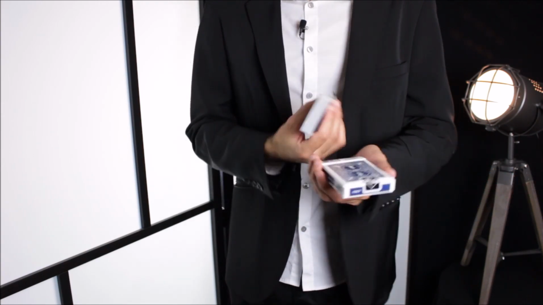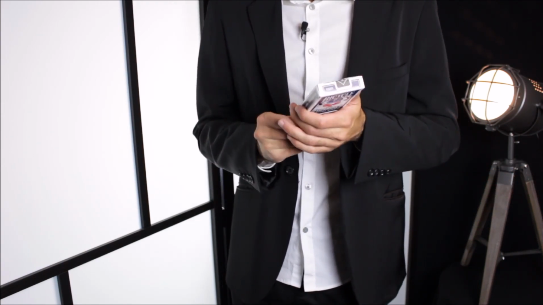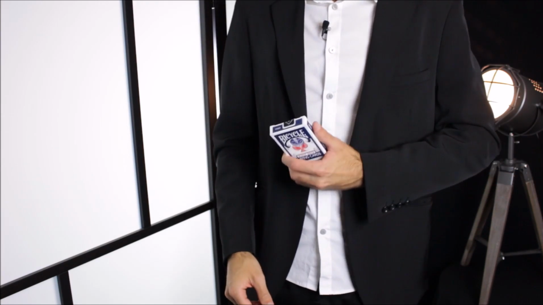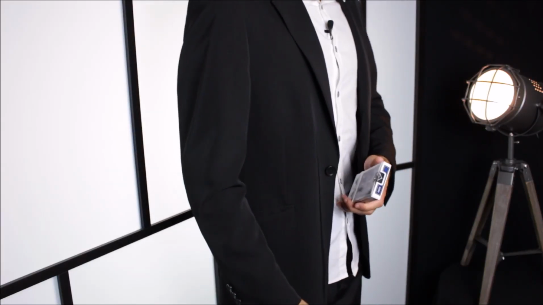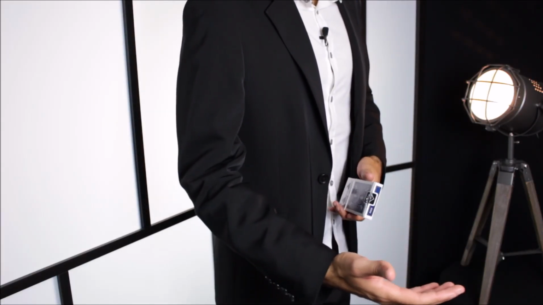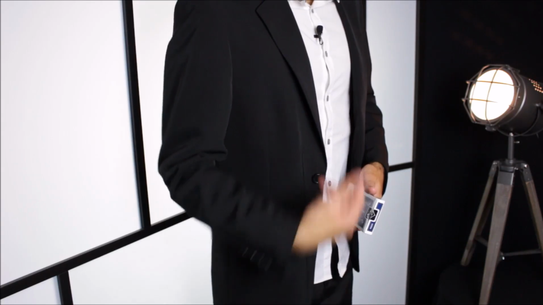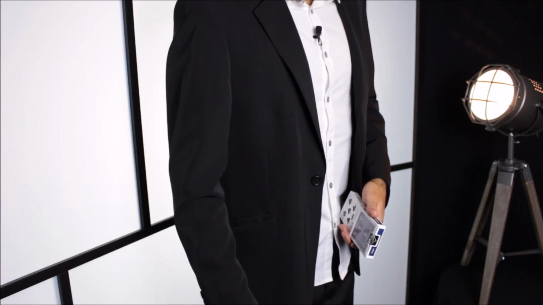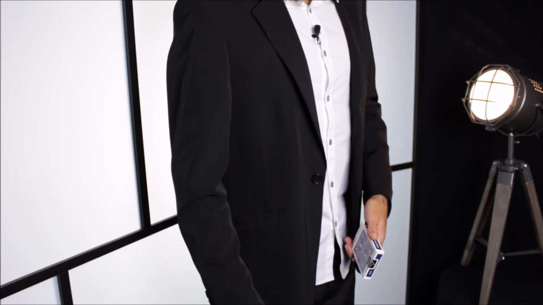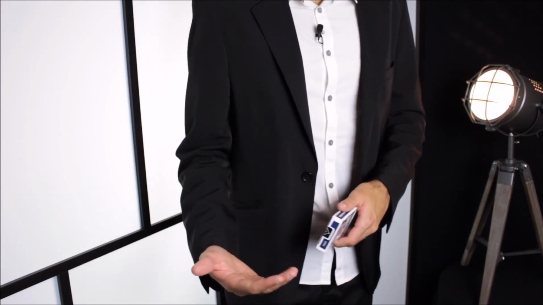So the deck is here. I show you from another point of view. Okay, you are here, and very slowly, the deck goes inside your jacket.